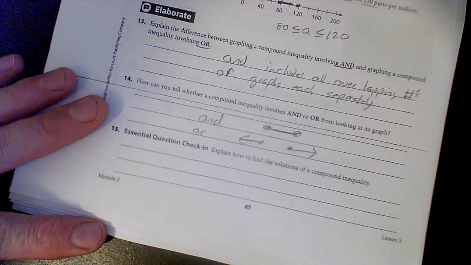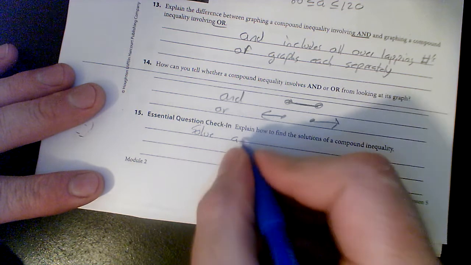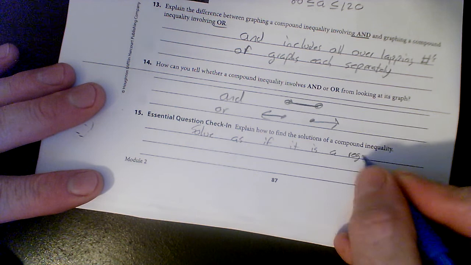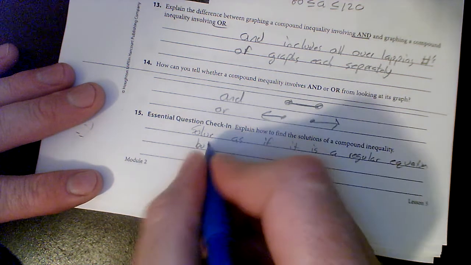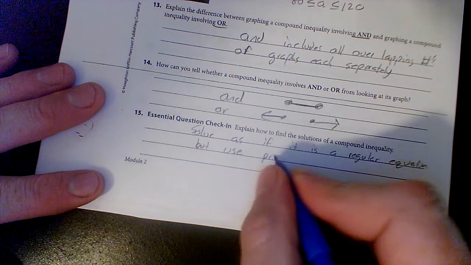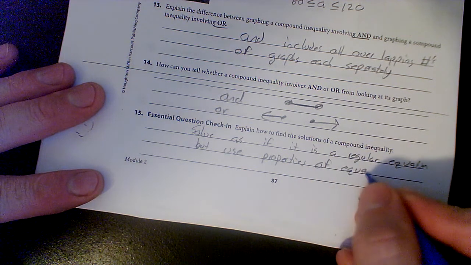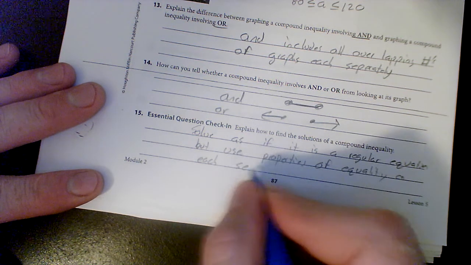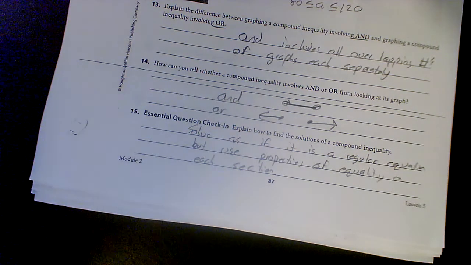Explain how to find solutions for compound inequalities. Solve as if it is a regular equation, but use, what are those called? Properties of equality on each section. Remember we had 3 sections? Those first ones had 3 sections. We had to do it on all the sections. And honestly, we're done. I will see you guys soon.